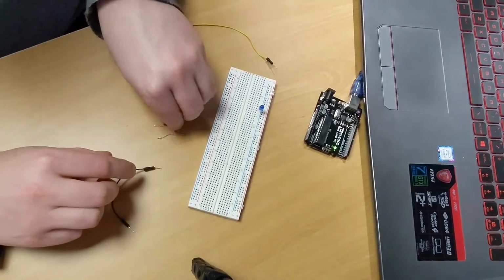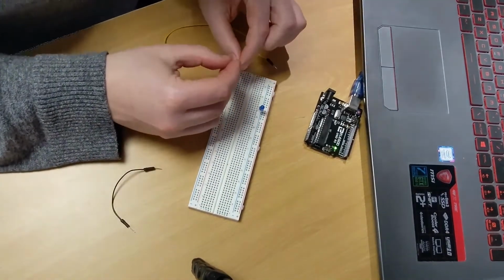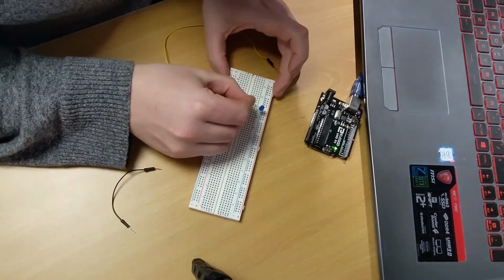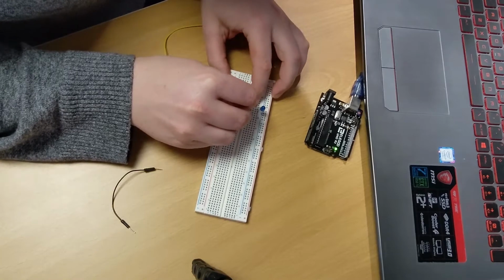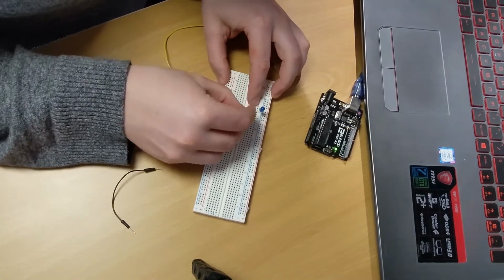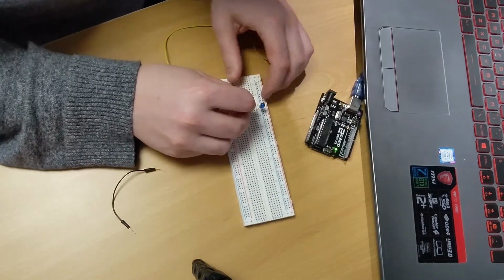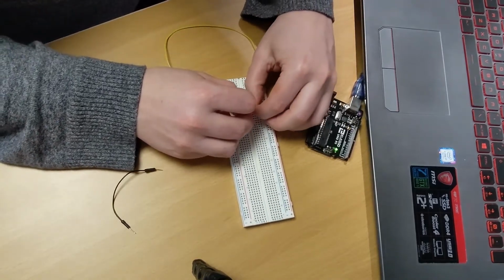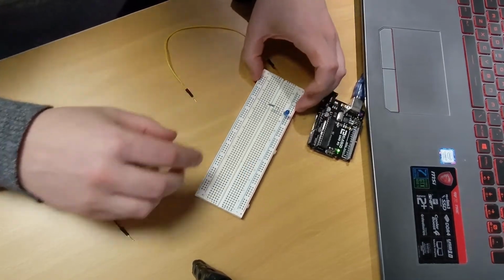Now I need to add in my resistor. Okay, so if we remember, I can connect one side of the resistor into this section here, so it's in the same row as my LED, and then the second side will be connected on the other side, on the other set, and I just need to push that in there, push that in there. Sometimes you need to push a little bit harder.